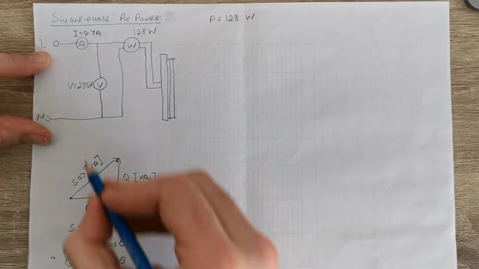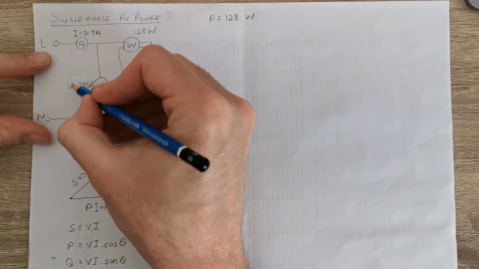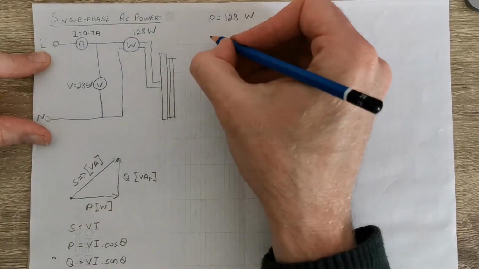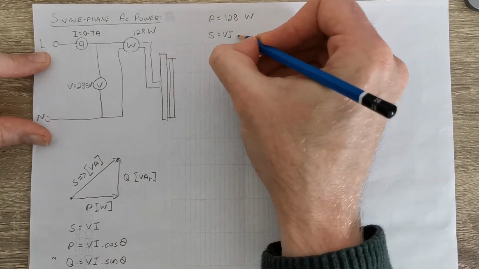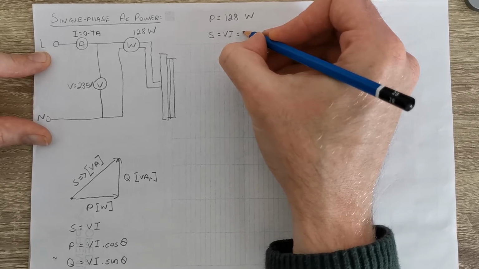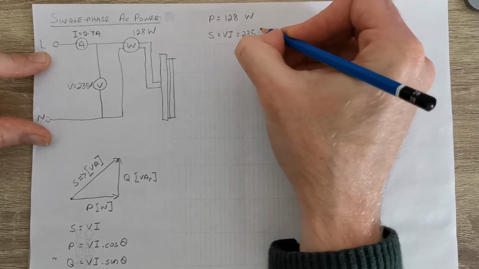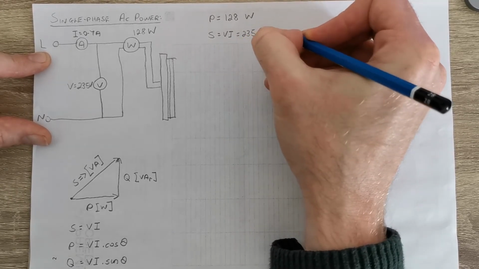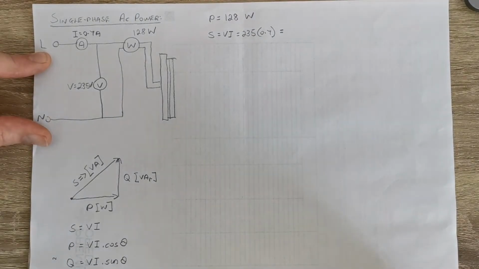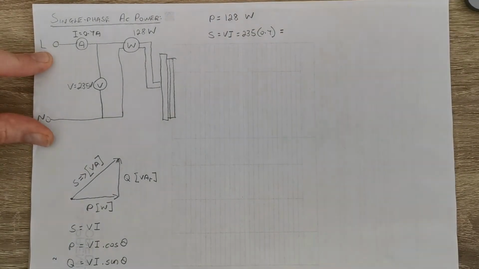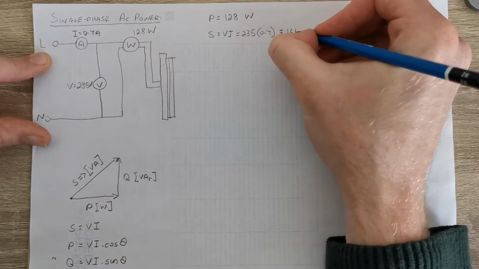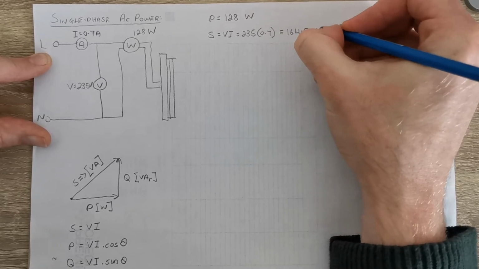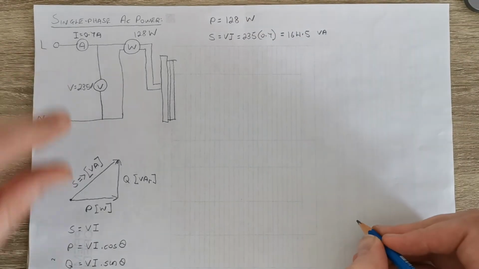Now, using I and V, the voltage and current, we can work out S. So that'll be V times I, which is equal to 235 multiplied by 0.7, and that comes out as 164.5 volt amps.